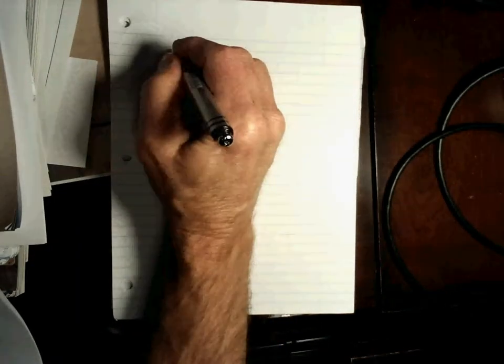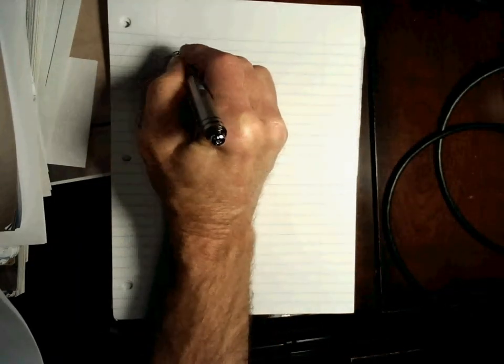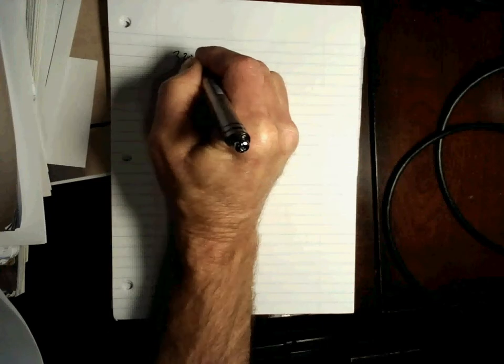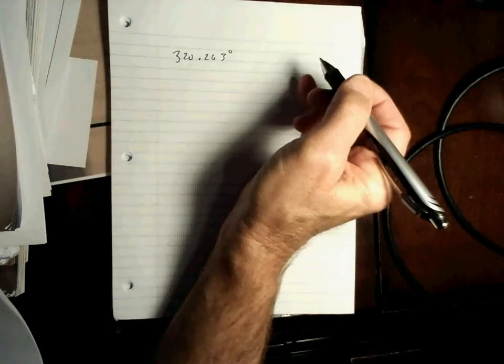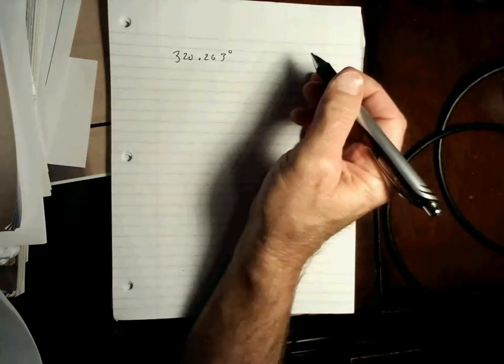What we're going to do today is work at converting and utilizing degrees, minutes, and seconds in terms of calculations. So let's take, for example, an angle of 320.263 degrees. I want to convert that to degrees, minutes, and seconds.